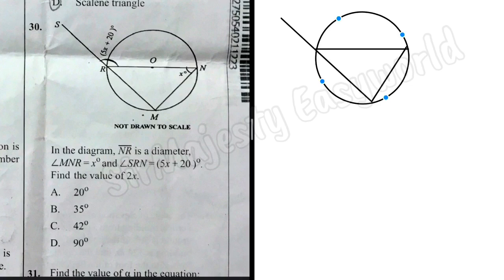So let's assume that this is our center O. This is X degrees. This is N, this is M, this is R, and this is S.